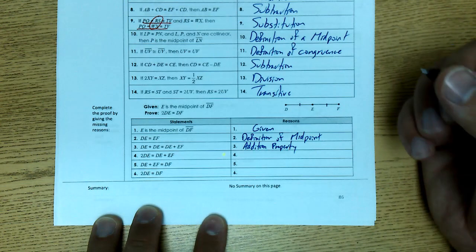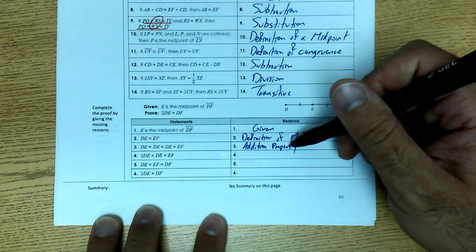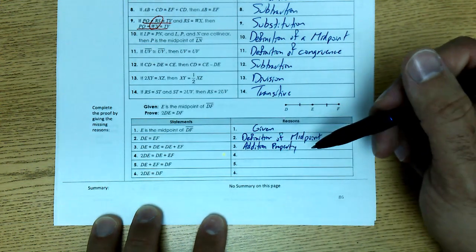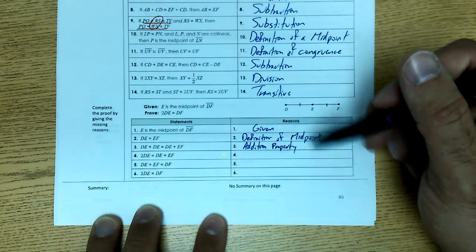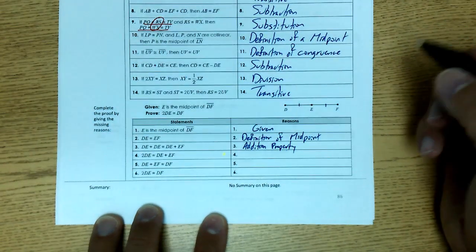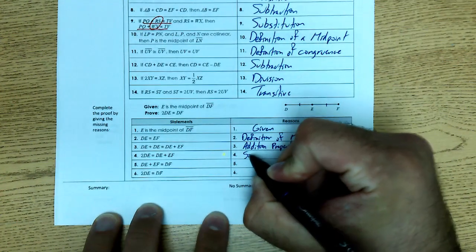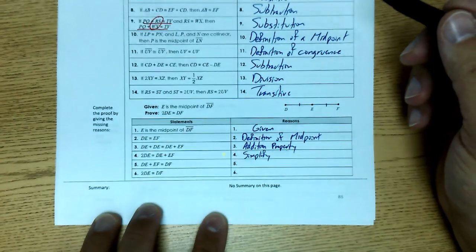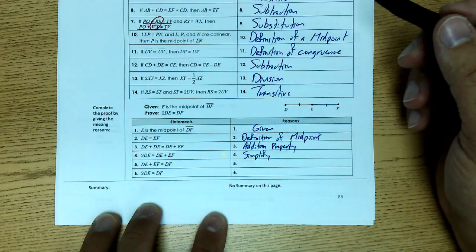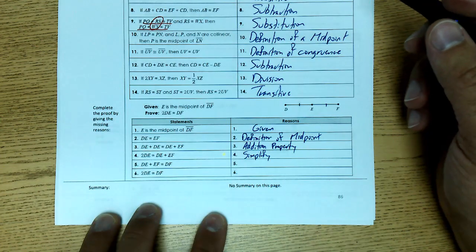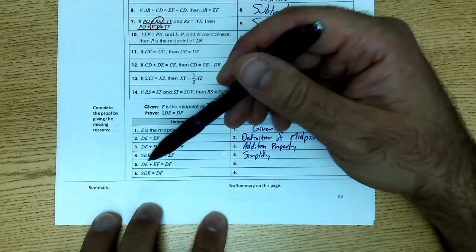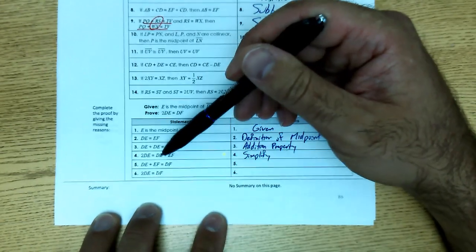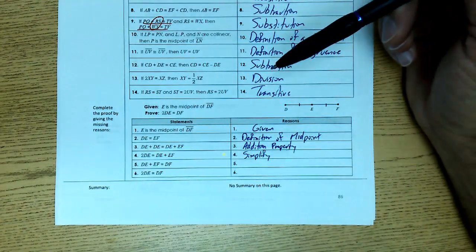Now, is that the addition property? Did we do the same thing to each side? No, we just worked on one side. So that's simplifying. That's combining like terms. Okay? And then finally, we got from 4 to 5. Okay?